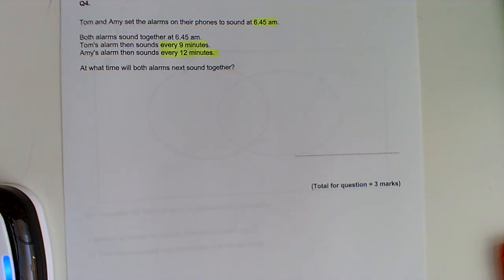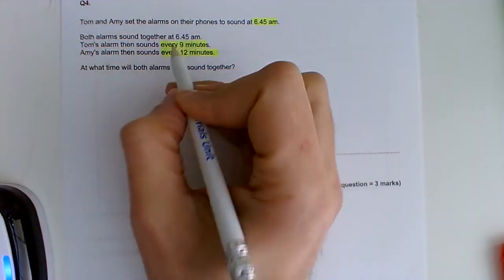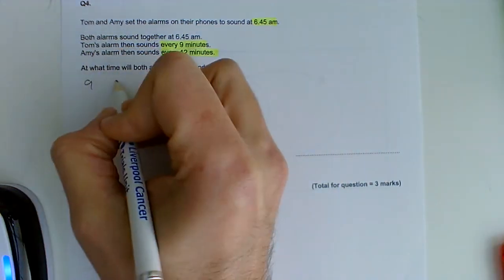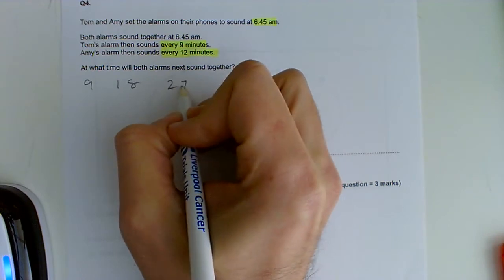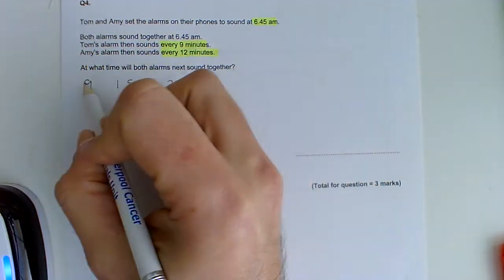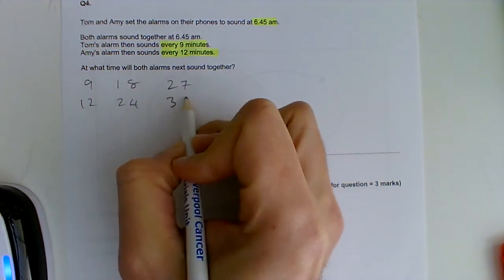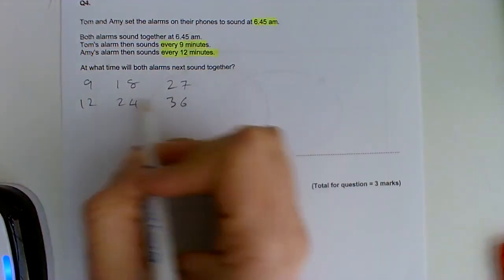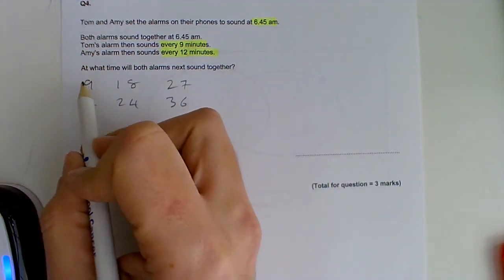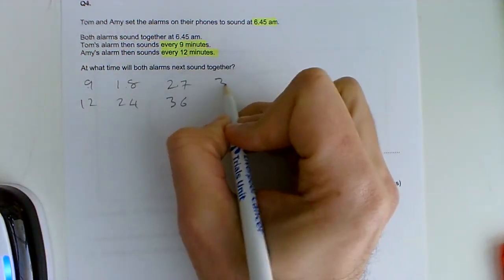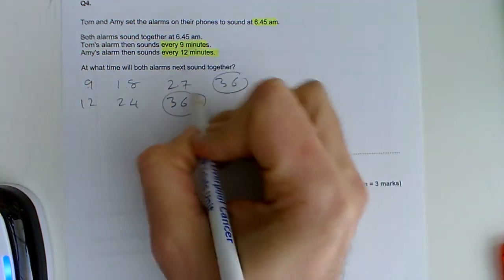Okay, so pause the video, have a go please, and then when you're ready, come back and we'll go through it. So the way that I would do it, as I say, is go through 9, 18, 27. Okay, first 3 numbers there. Let's try the 12s now. 12, 24, 36. No, so nothing yet. So go back to my 9s. 9, 18, 27, 36. Right, 36 is in both.